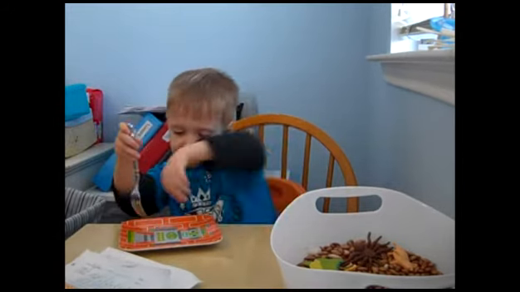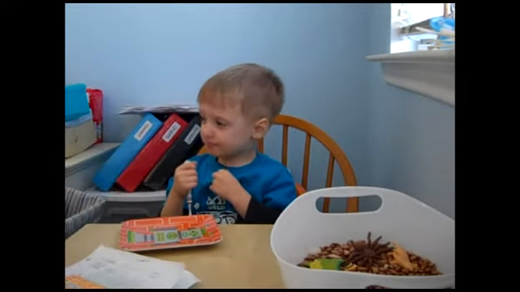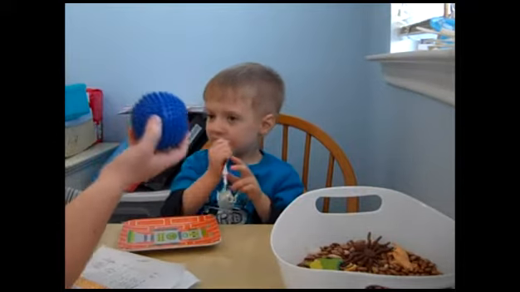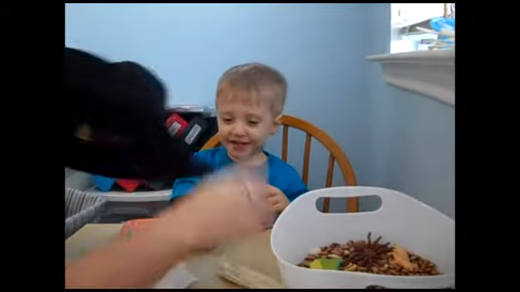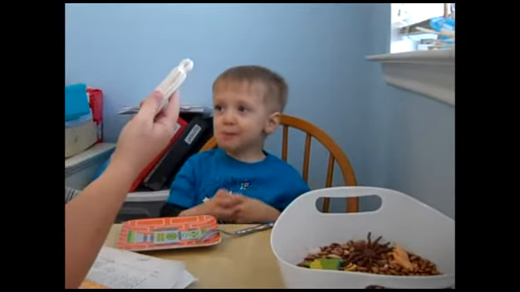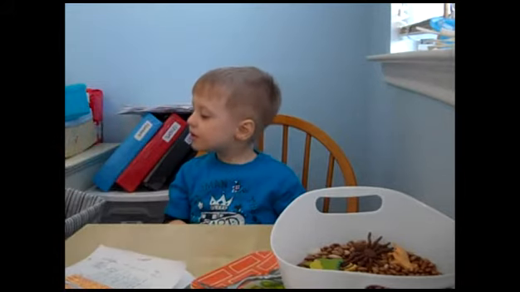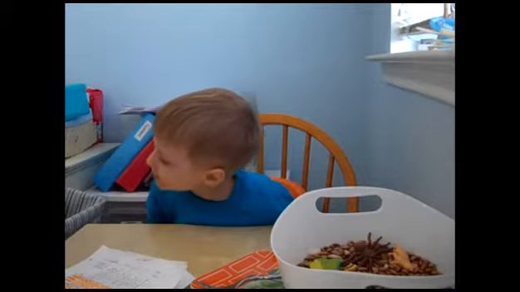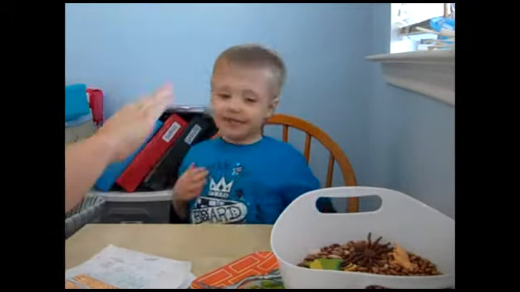Okay. Who's this? Who's that? High five. That is Elmo. Elmo. What is this? Ball. Nice job. What's that? Ball. Perfect. What's this? Hat. What's this? Balloon. Nice job. What is this one? That's one of our newer ones. What is it? Yay! Puzzle! Good job.